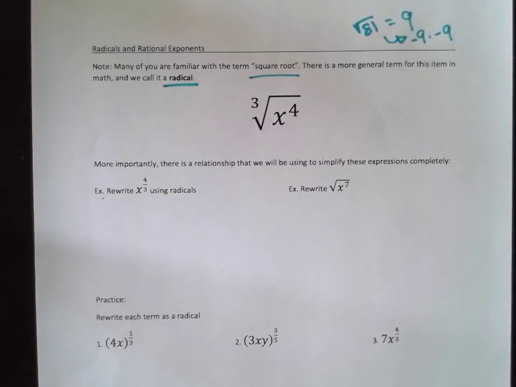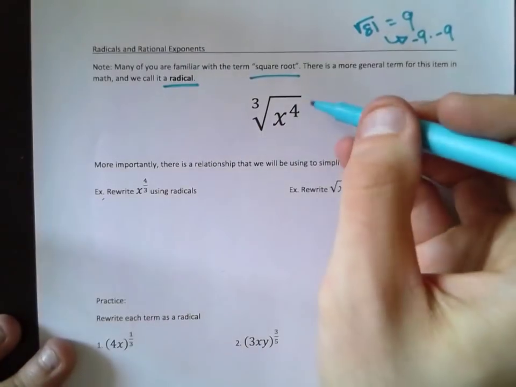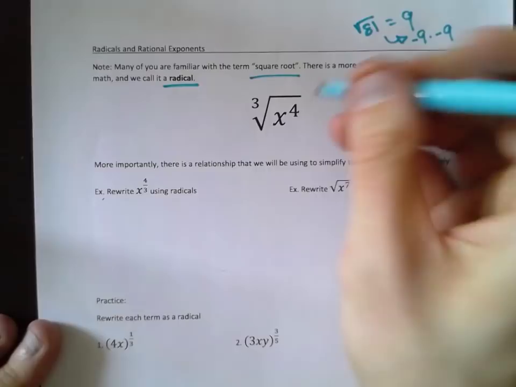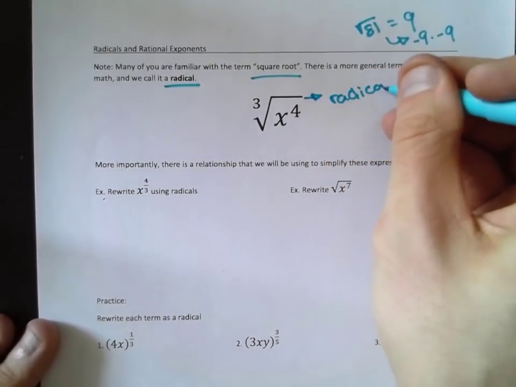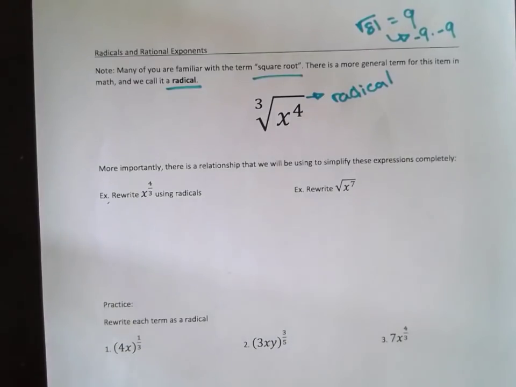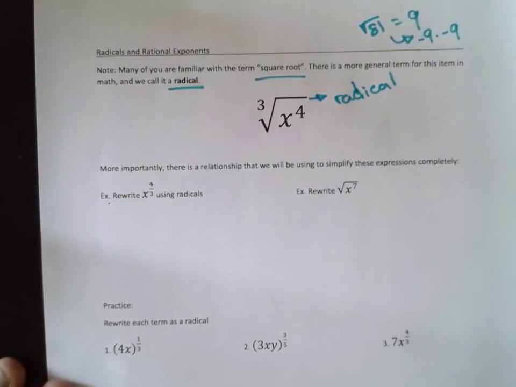For example, you could have the cube root. What number multiplied by itself, so 3 somethings, equals the number underneath. We could have the 4th root, we could have the 5th root, we could have the 6th root, and so on and so forth. So a more general term that I'm going to use from here on out is I'm just going to call them radicals. Okay? This right here is a perfect example of what a radical looks like. This is the radical sign. It looks like a somewhat long division sign, but in essence it's a radical sign.